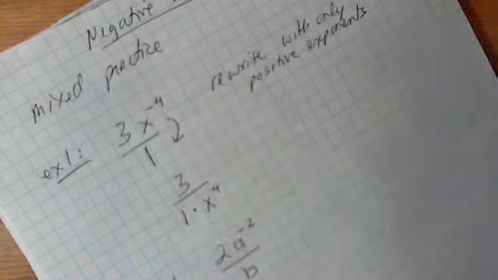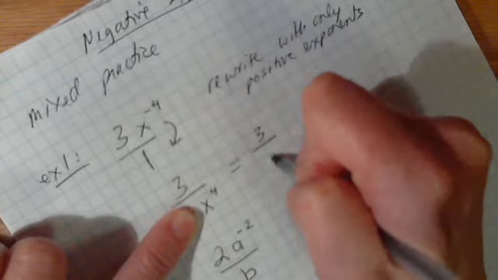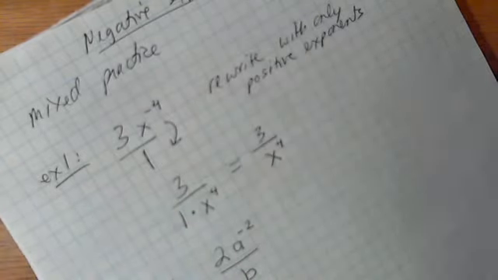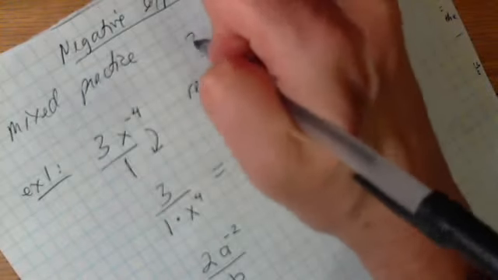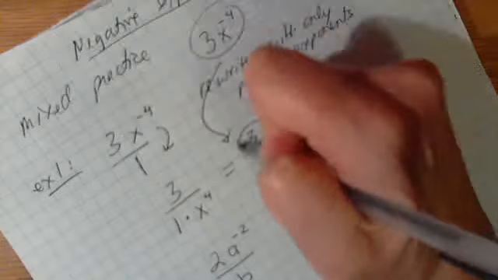Now I really don't need this 1 times it there. The 1 can just go away, because timesing by 1 doesn't do anything, and I get 3 over x to the positive 4. So we started with this, 3x to the negative 4, and we ended up with this.